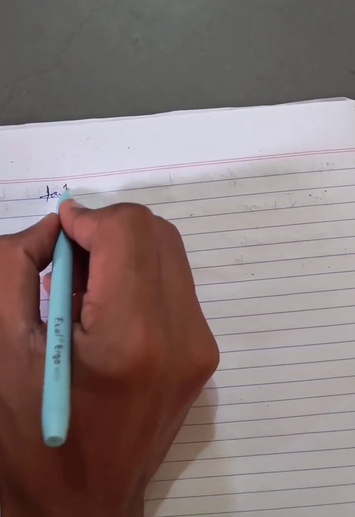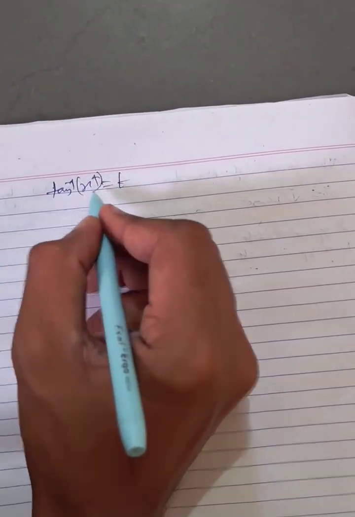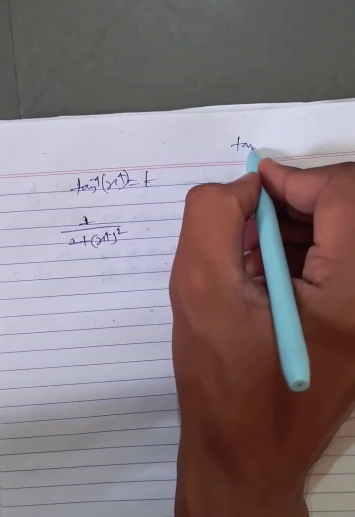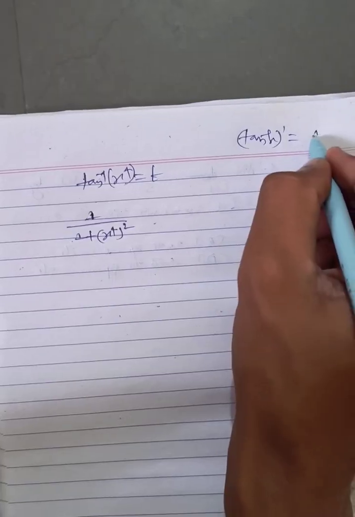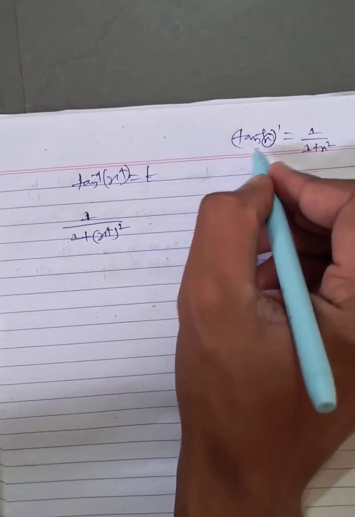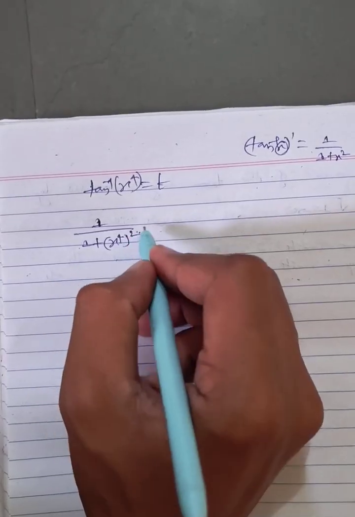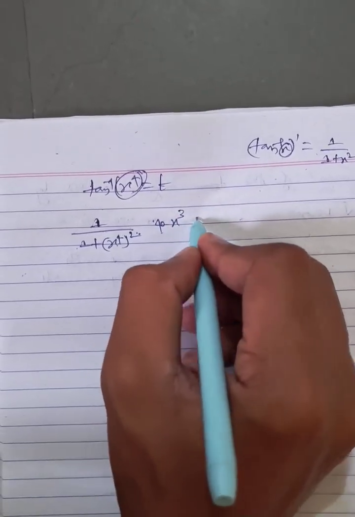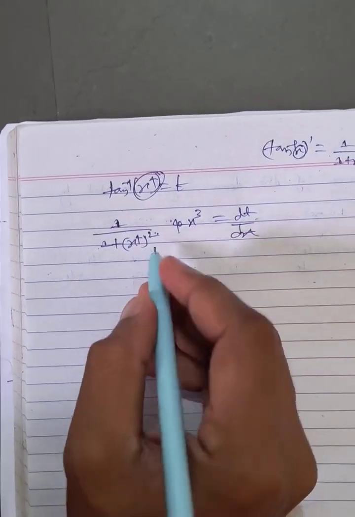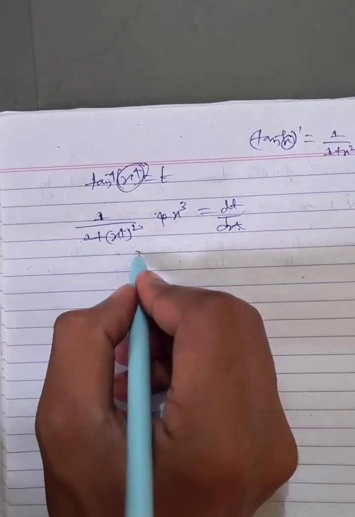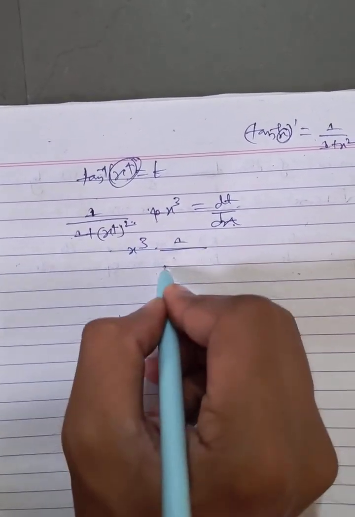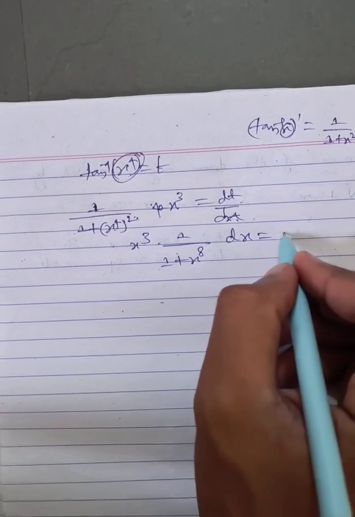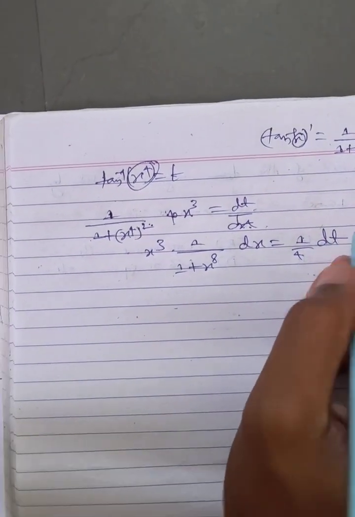I'll substitute first tan inverse x^4 is equal to t. Differentiate this with respect to x. What will we get? The derivative of tan inverse x is 1 divided by 1 plus x square. Here in place of x we have x^4, so x^4 whole square. According to the chain rule, we take the derivative of x^4, that is 4x^3, equal to dt by dx. Take this 4 to this side. We get x^3 divided by 1 plus x^8 into dx. Take this dx to this side and 4 to this side. We get 1 by 4 dt. Is it clear, student?